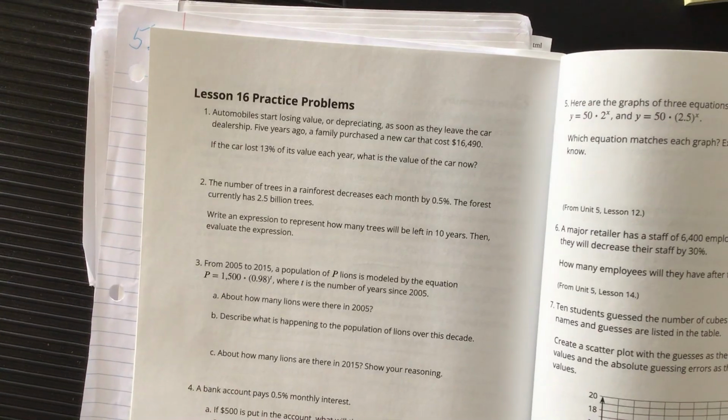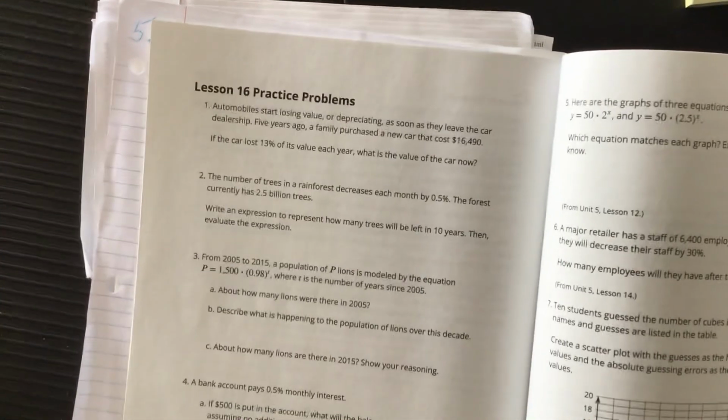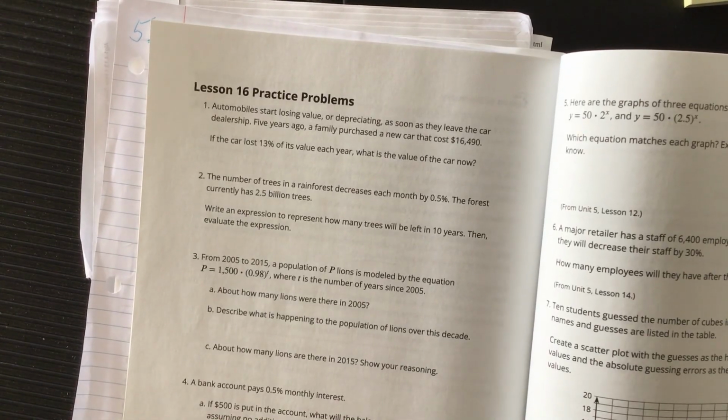So we're going to check them right now. You should have watched the video on the lesson. Here is the homework. Question number 1.